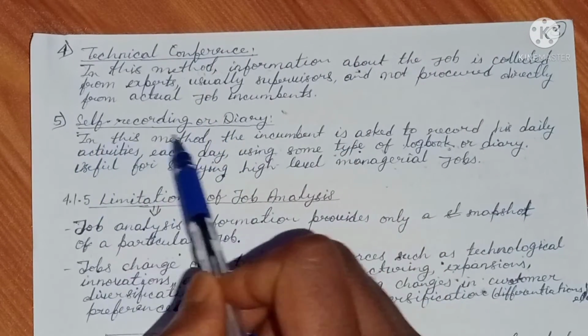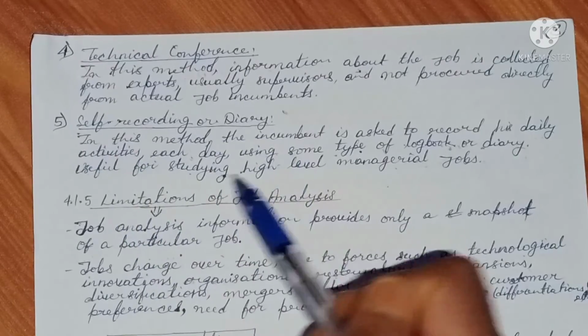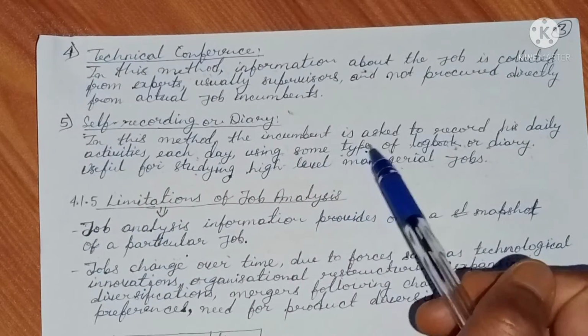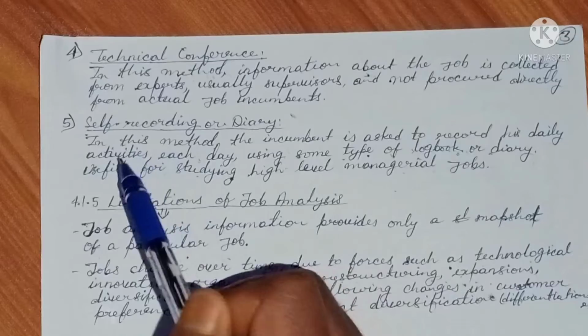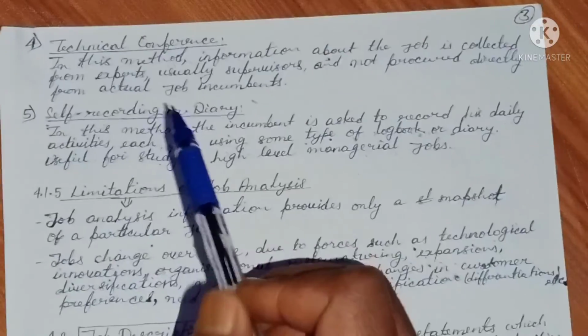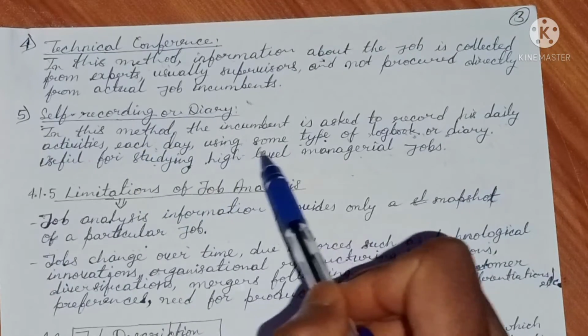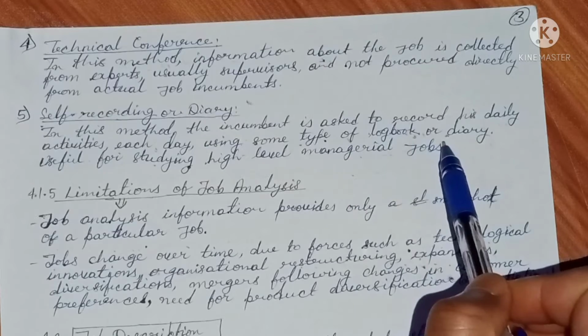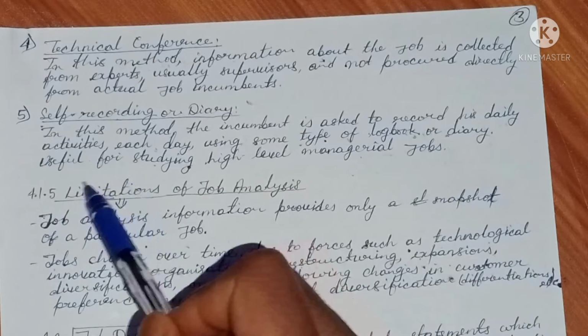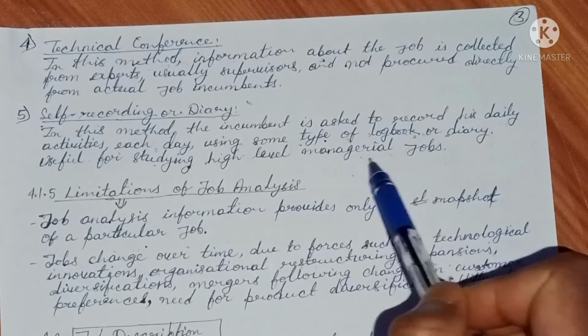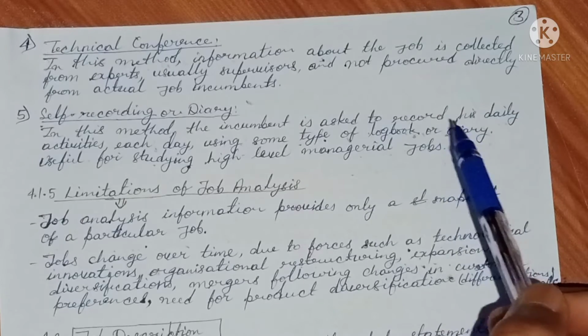Now next is self-recording or diary. In this method, the incumbent is asked to record his daily activities each day using some type of logbook or diary. It is useful for studying high-level managerial jobs.